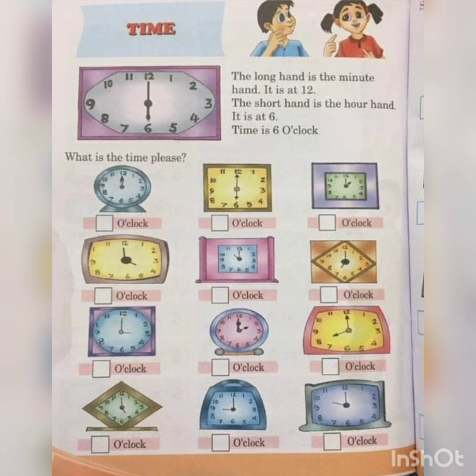Right, isn't it easy? And the second one, the long hand points at the number 12 and the short hand points at 6. So what time is it? Very good, 6 o'clock. Okay, let's finish with the third one. The short hand points at the number 1 and the long hand points at the number 12. So what time is it? Very good, it is 1 o'clock.